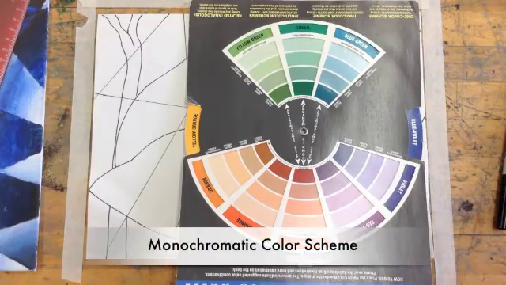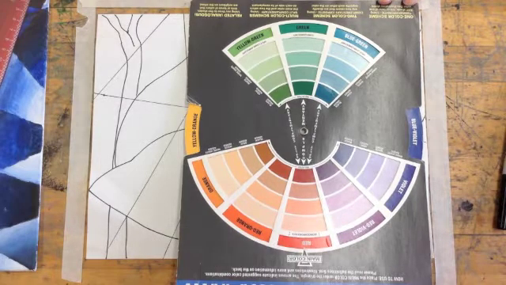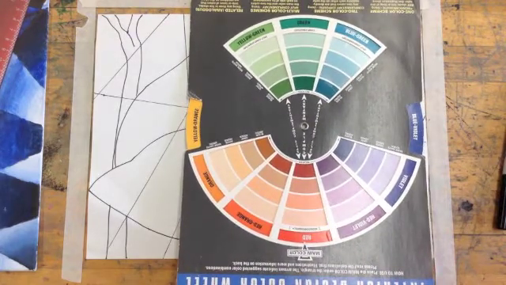Okay, so now that I have my fragmented grid drawn on my picture, I am ready to choose a color scheme. Now for this project, I am giving you the option to choose either a monochromatic color scheme or an analogous color scheme. So let's first talk about a monochromatic color scheme. A monochromatic color scheme is a color scheme where you are going to choose one color from your color wheel and you are going to add black and white to that color to make different tints and shades.